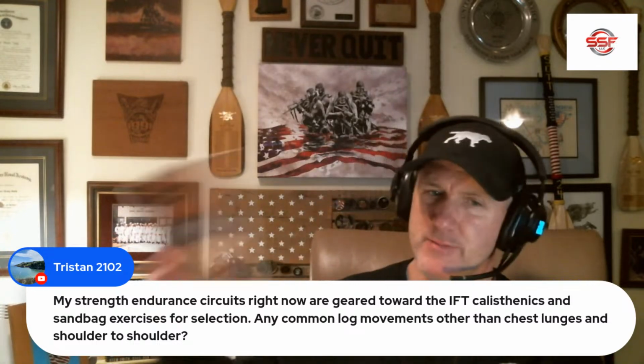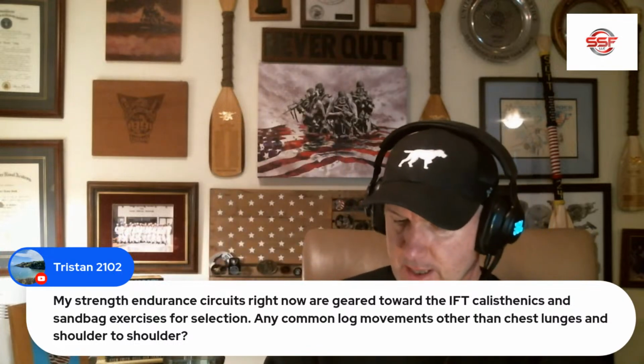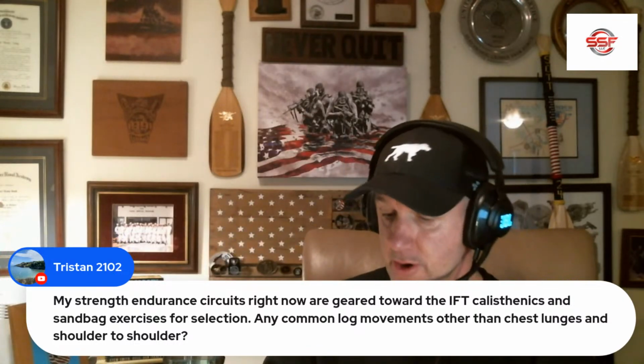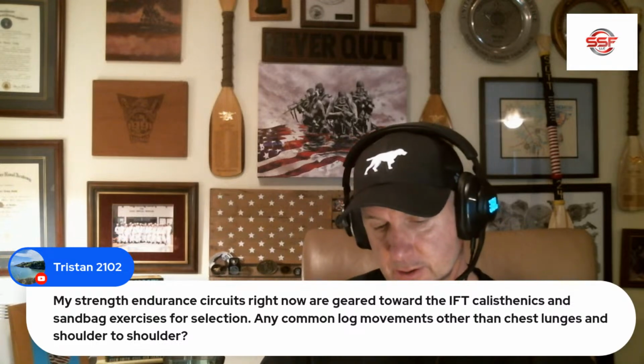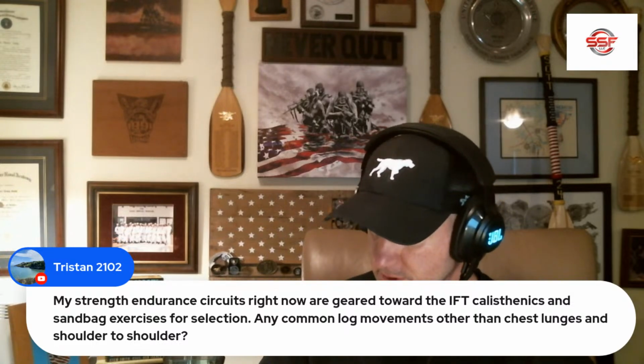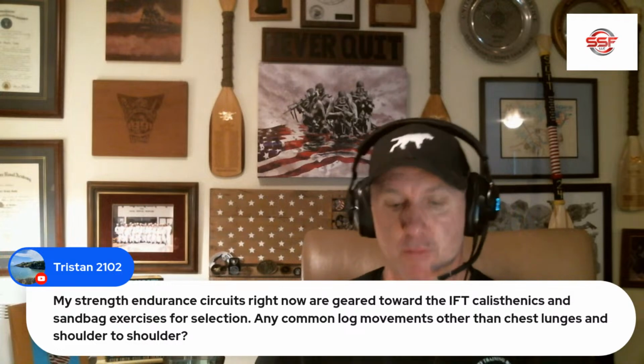My strength endurance circuits right now are geared towards the IFT, calisthenics, and sandbag exercises for selection. Any common log movements other than chest lunges and shoulder to shoulder? Yes. In fact, there may be one in here, the calisthenics and cardio workout, but I know there are some in here in the later weeks. It's called the Sam Baby Devil Murph.